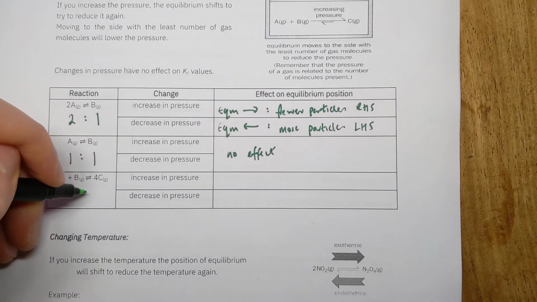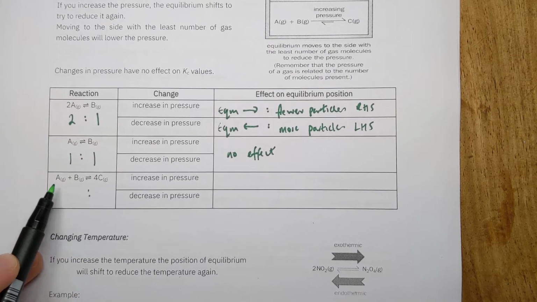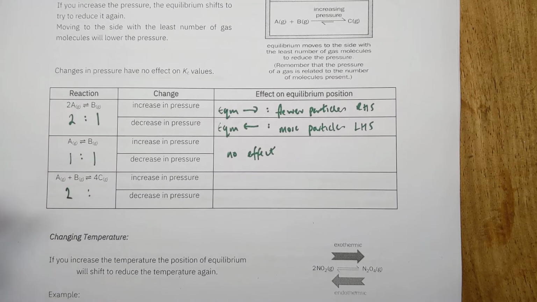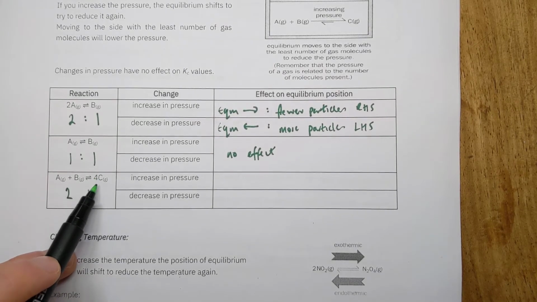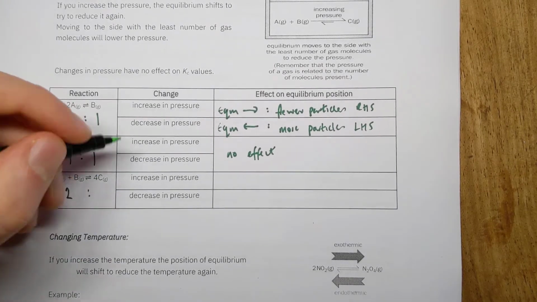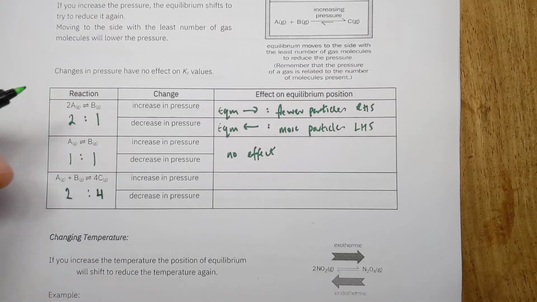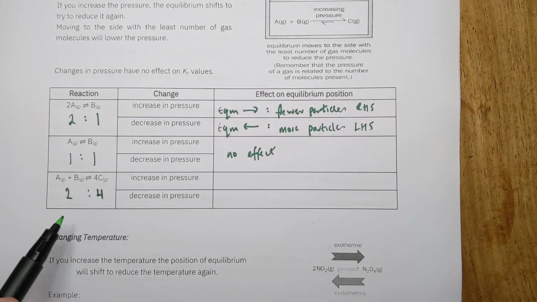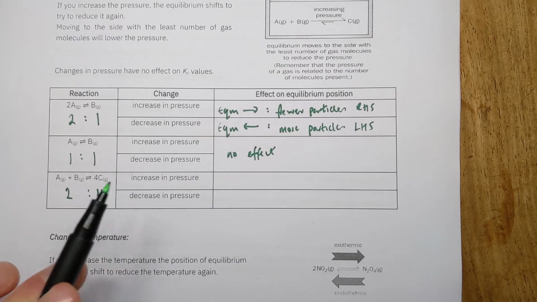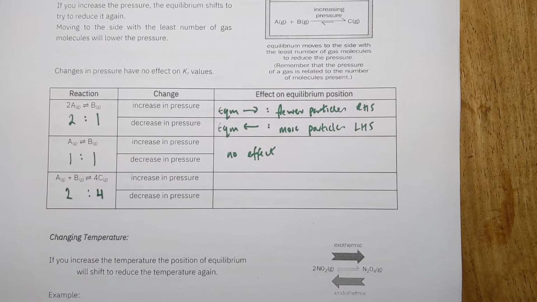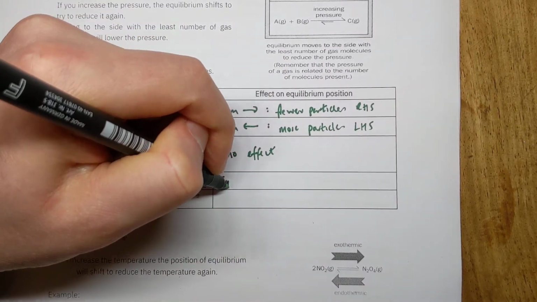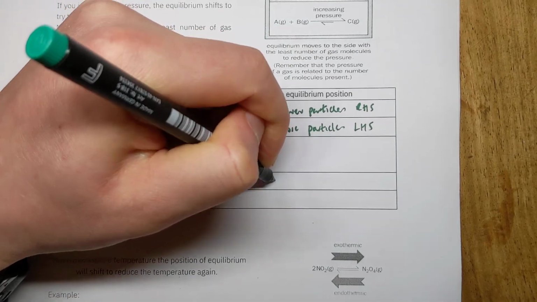The third example is to show you that you need to count up actual totals of these gas molecules. Whilst you've got two things on the left hand side, there's actually only two gas particles, but you've only got one substance on the right, but there's four of it, so that gives you four on the right hand side. Once you've analysed that, it's just the same as normal. Increasing pressure, system wants to decrease pressure, which involves moving to the left, where there are fewer gas particles.